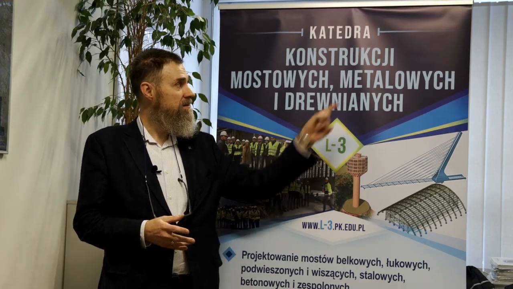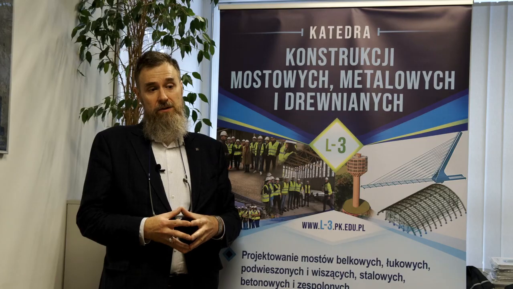Metal structure and timber structure, this is the second specialization. The global name is metal structure, and in this specialization you can make a diploma thesis which concerns metal structure, bar structure, tension structure, shell structure, and various types of timber structure. First of all, various types of long span structure.